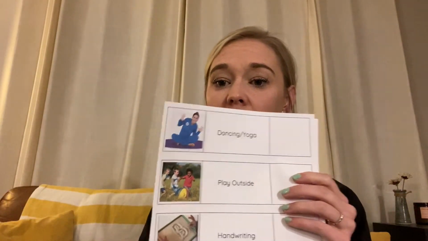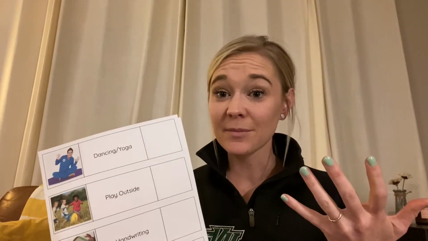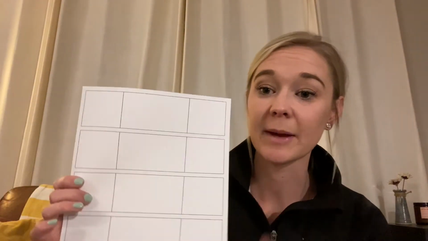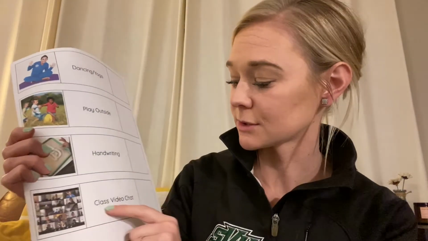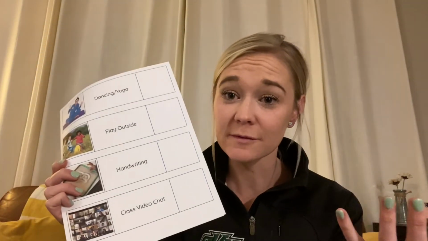Also, I added, as I mentioned before, lots and lots of options on here. But if there's something that you want specifically that's not on here, I also added just a blank page that looks like this. So you can just follow this same format and type in whatever the option is. Maybe it's FaceTime grandma, or whatever it is that you need to add in, that's fine. One of the options on here is also a class video chat. So if we have one of those scheduled, you can put it on your child's chart to show them, look, you get to see your friends later today.